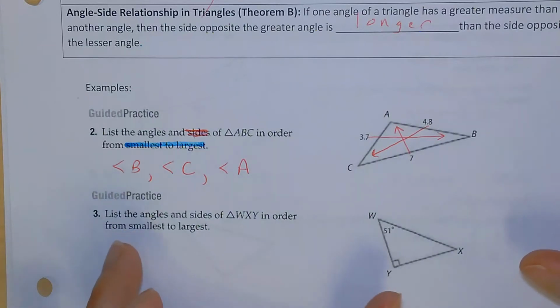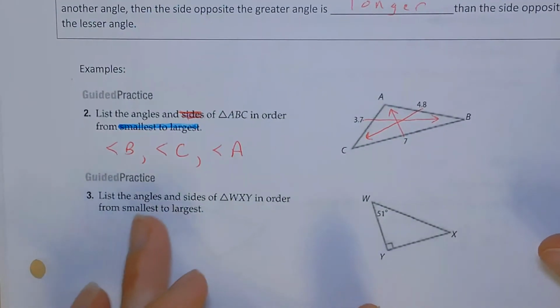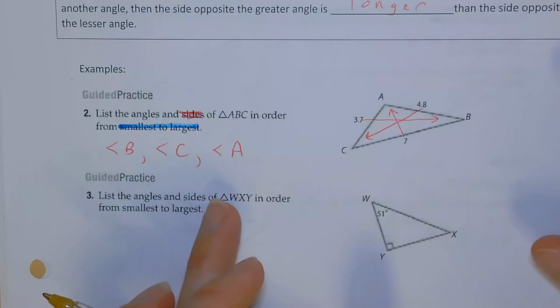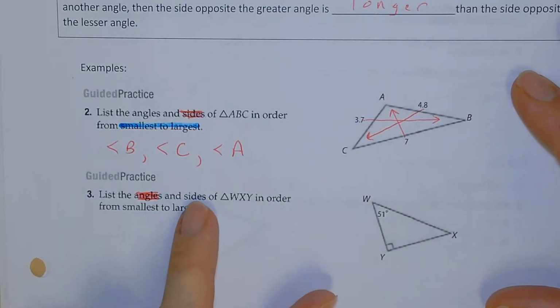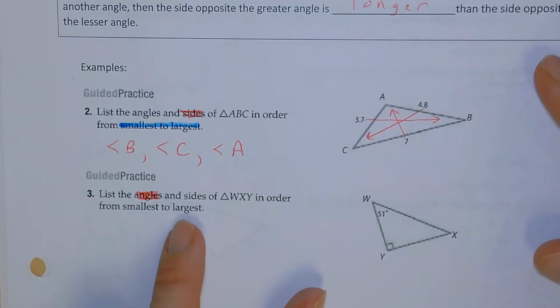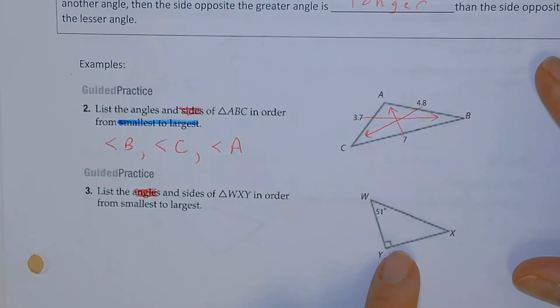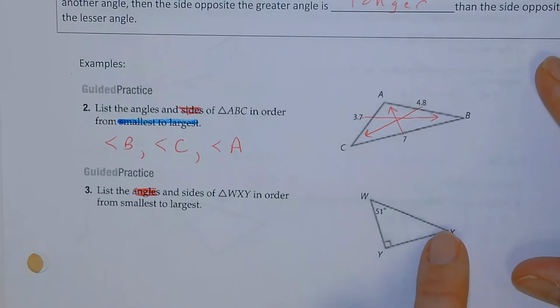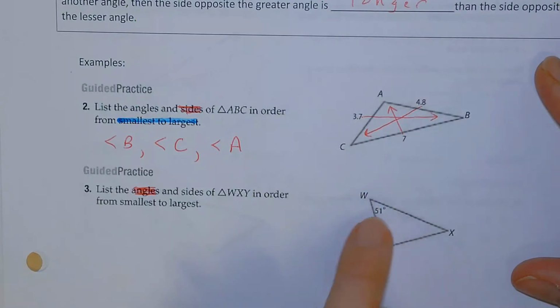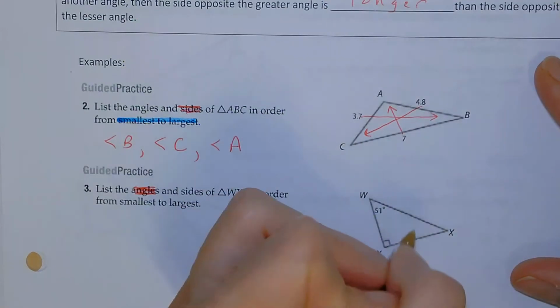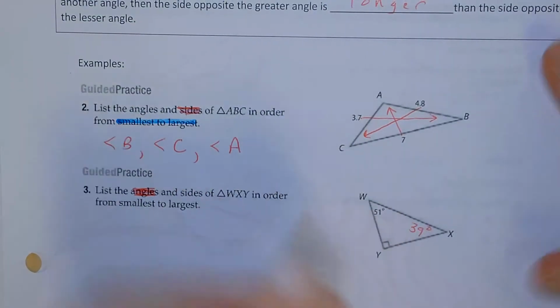Okay, now for number 3, we're going to do the opposite. We're going to list the sides in order. I'm not going to worry about doing the angles because it's going to be obvious. We're just going to focus on the sides from smallest to largest. Now this one has a little twist in it because we really don't know how big this angle is here, but we can find it. So if you subtract these from 180, or just subtract that one from 90 because these are complementary, you're going to end up getting 39 degrees, and that's going to help you now rank the sides.